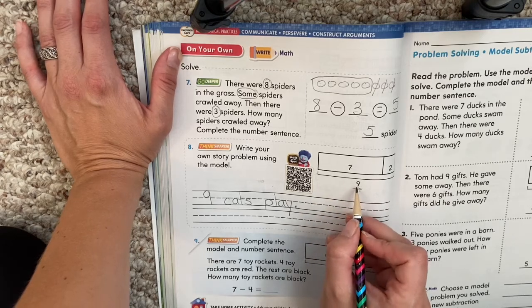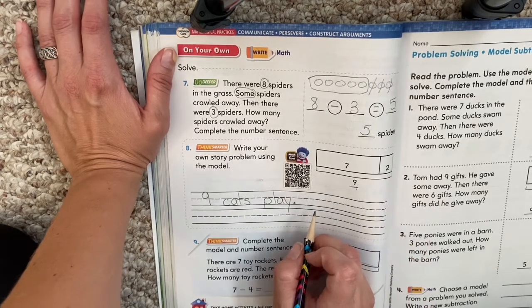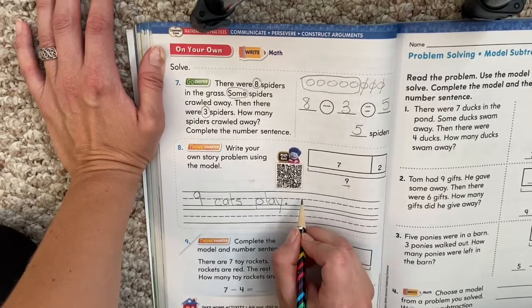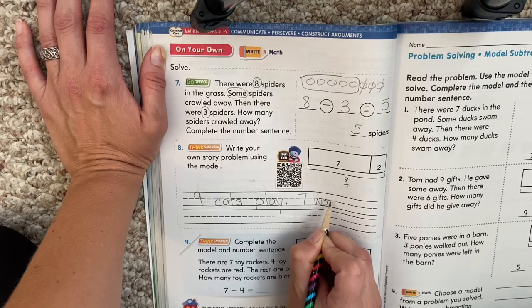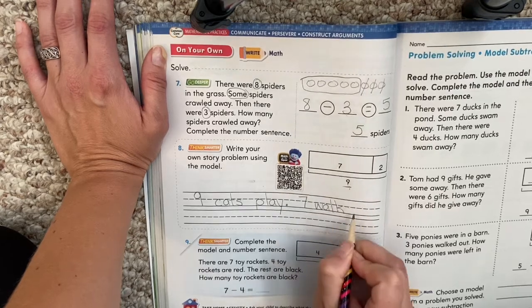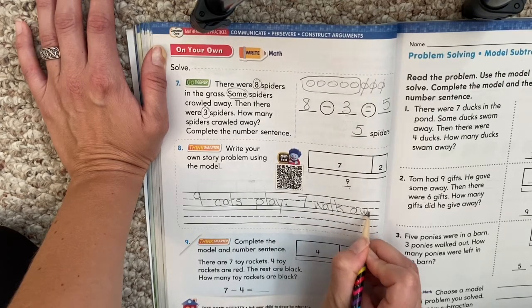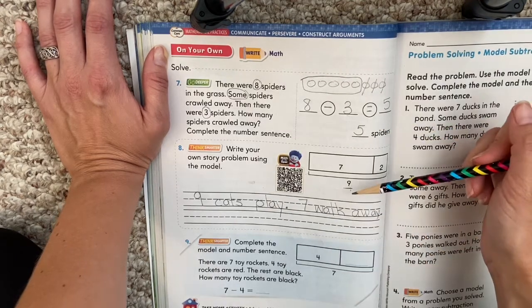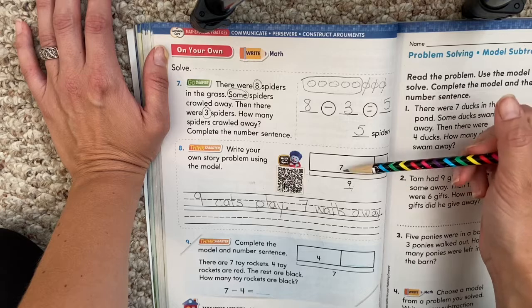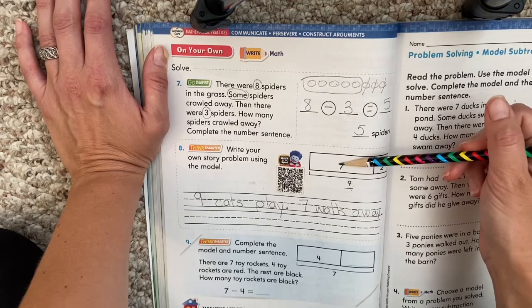Because remember, comparing is also minus. But I think today I'm going to do a regular minus. 7 walk away. I'll put my period in, right? So that I have 9 cats play, 7 walk away.